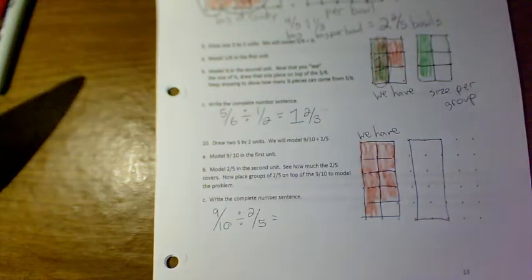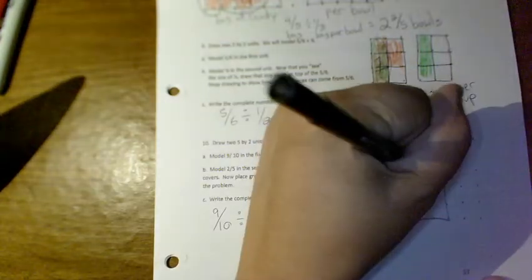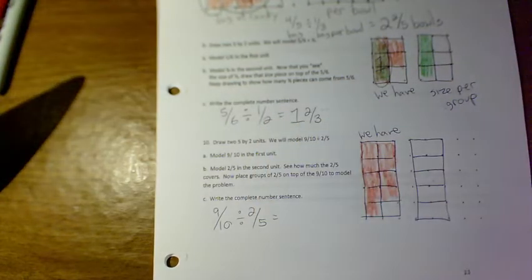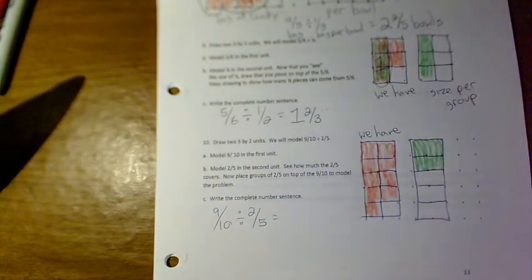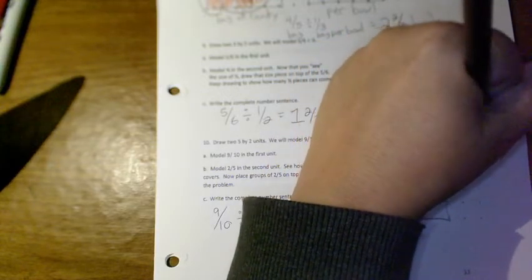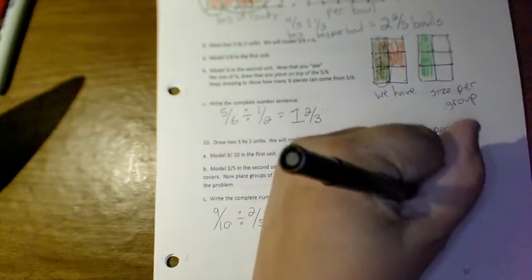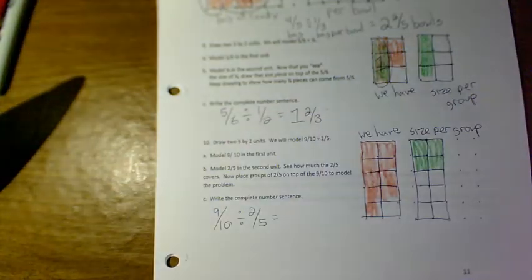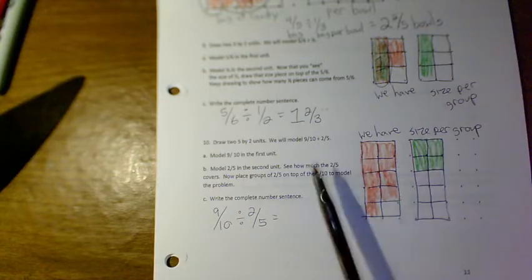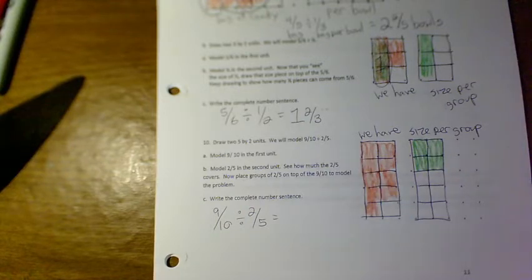And then we are making groups of size 2/5. So what does that look like? If we split this into fifths, 2/5 would be this much. So that is our size per group. All right, so let's make same size pieces. So also cut this one in half. All right, so a group is going to be 4 squares worth, and we have 9 squares available to us.